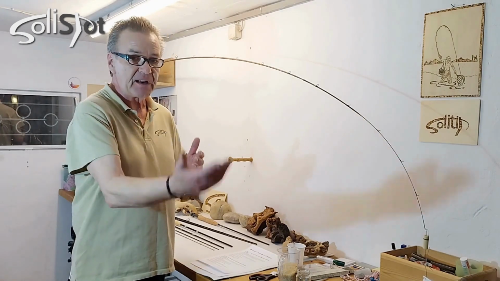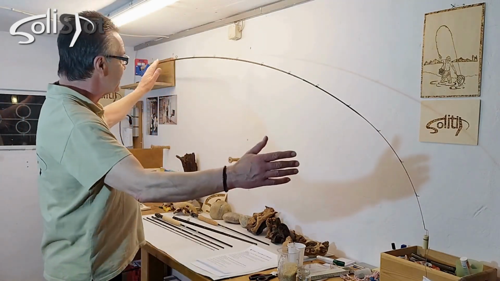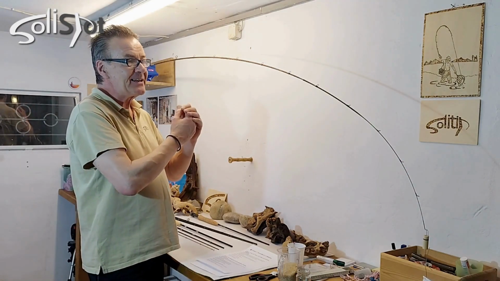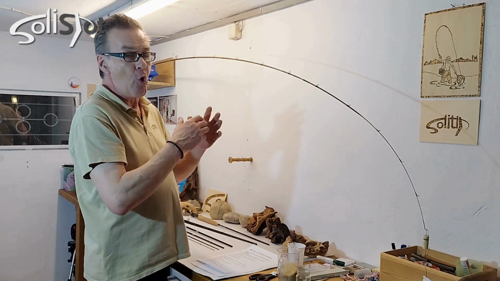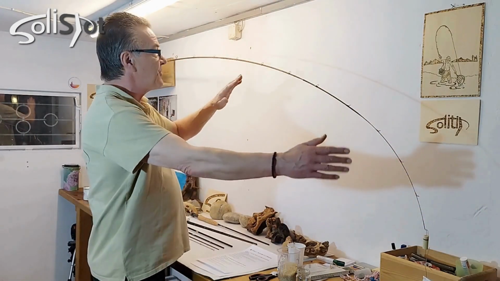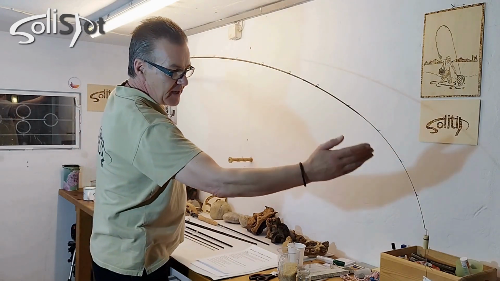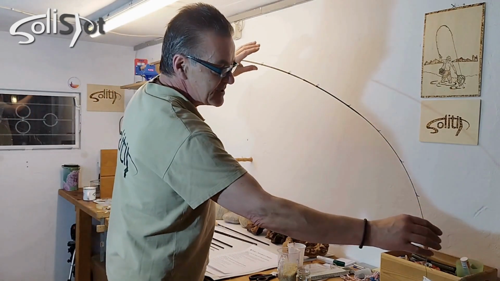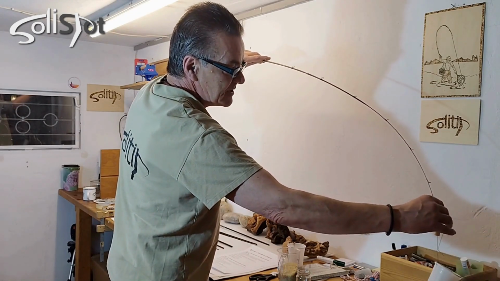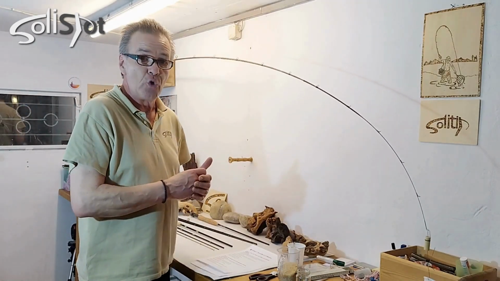You no longer have to rely on what someone calls parabolic, fast, medium fast, and so on. Here you have real facts. The power factor is then directly incorporated into the guide distribution. The higher the power factor, the more guides are positioned in the upper section. The lower the power factor, the more guides are placed in the lower section and fewer in the upper section, because the action behaves differently and bends further through the blank. And that results in a completely different guide distribution. That is extremely important to know and to consider.